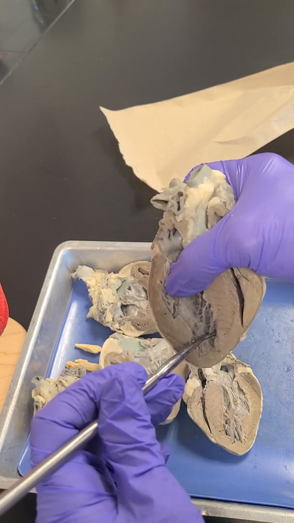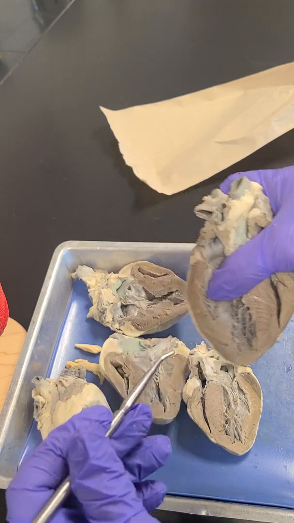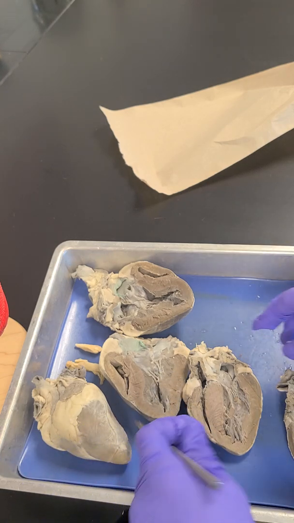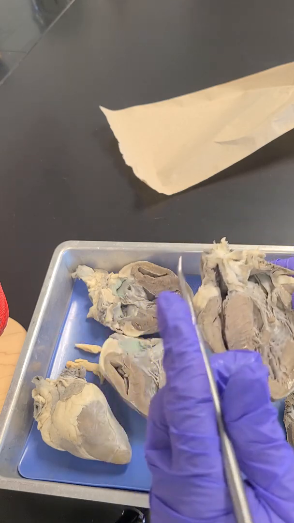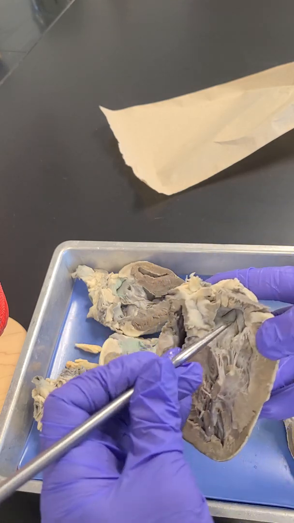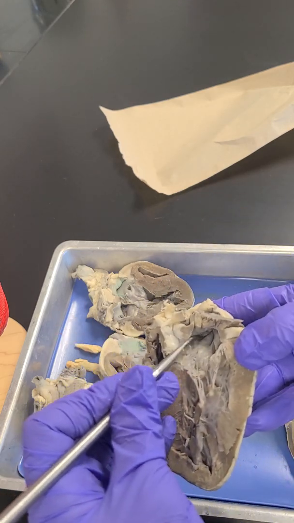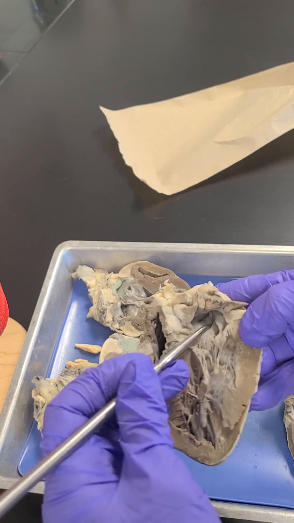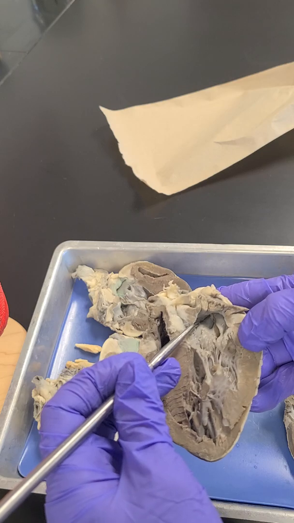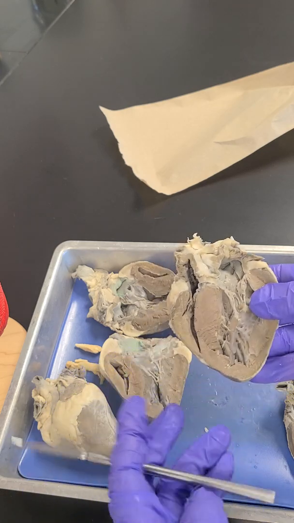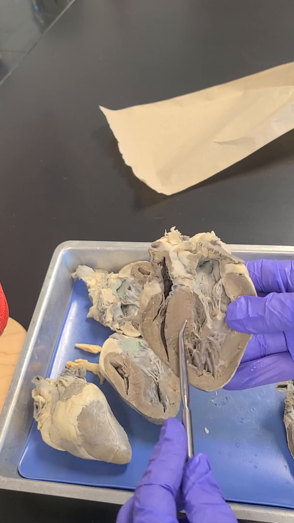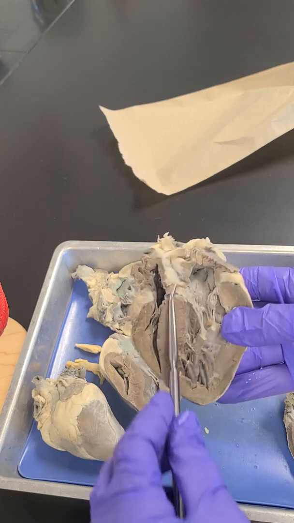What is this name? And then what is the name of the muscle that is in this area? What is the name for this structure? Not what muscle is it, but what is this structure right here?